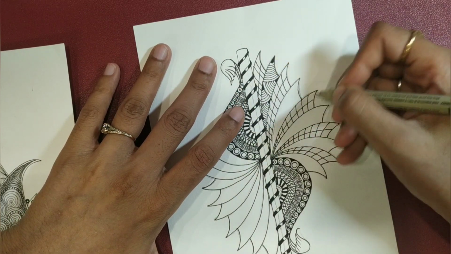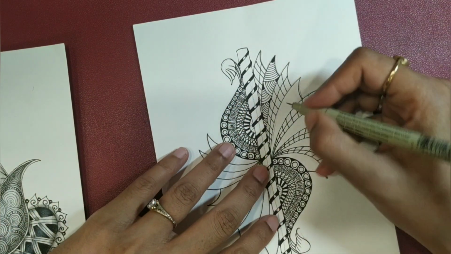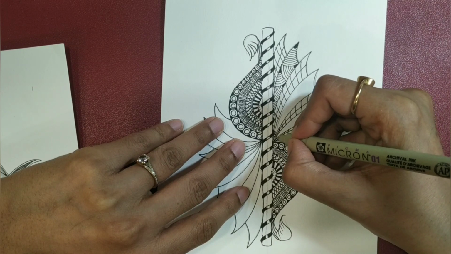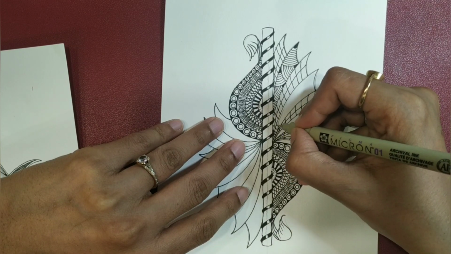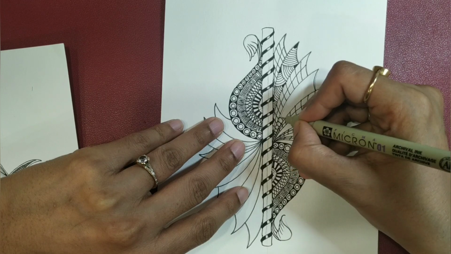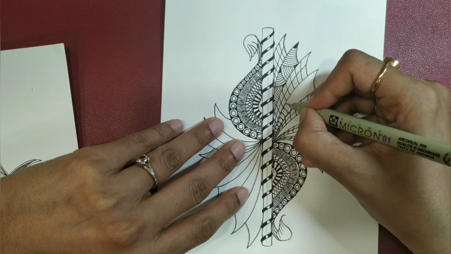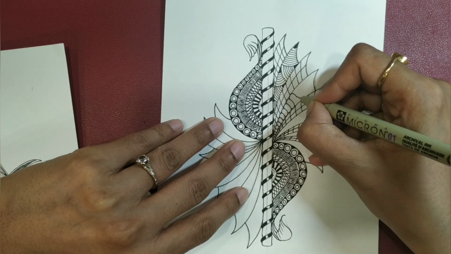So you can either go with the same tangle in all, or you can vary it again, right? So just add some orbs of different size, squeeze them in like this, right?